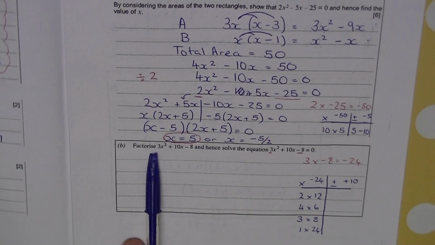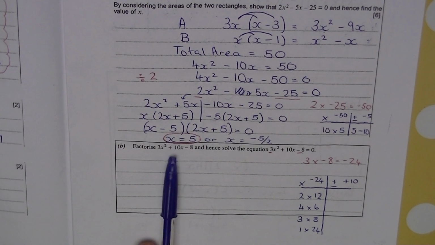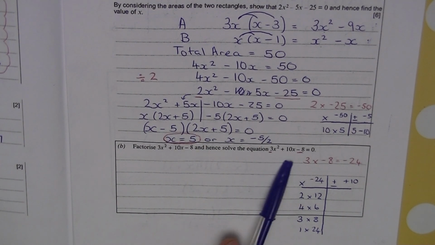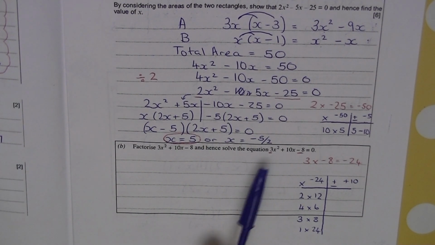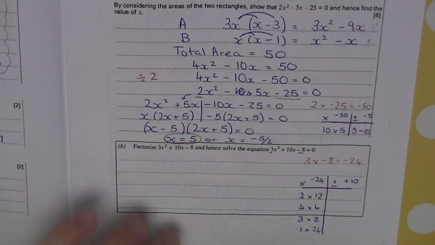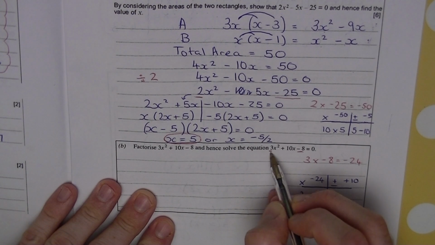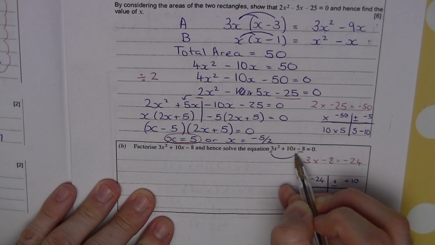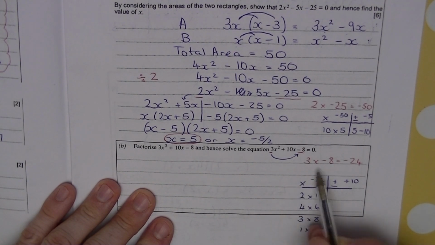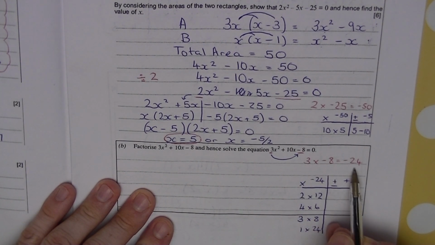There isn't a problem solving element. We've got factorise 3x squared plus 10x minus 8, and then we're going on to hence solve it. Okay, this one, slightly different to type 3, type 4, because of the number there. We start by multiplying the 3 by the minus 8. What's before the x squared, you times by the number on the end. 3 times minus 8 is minus 24.